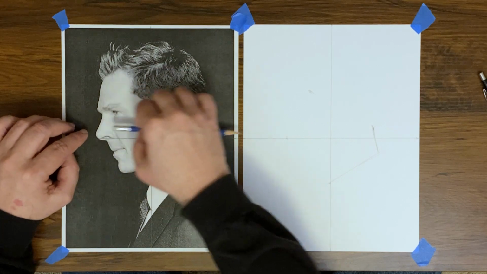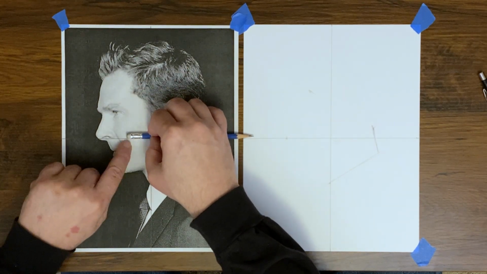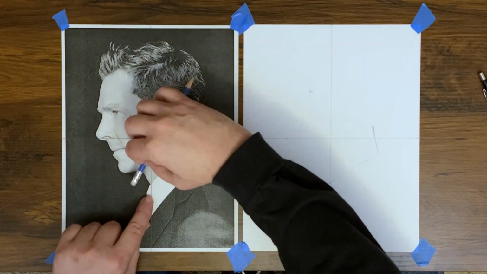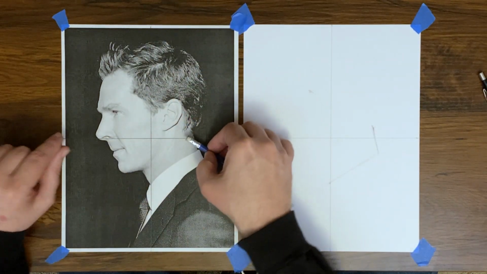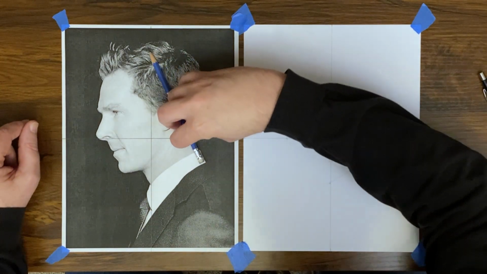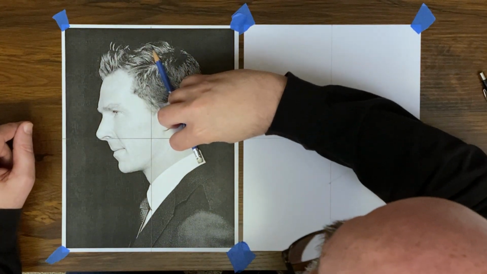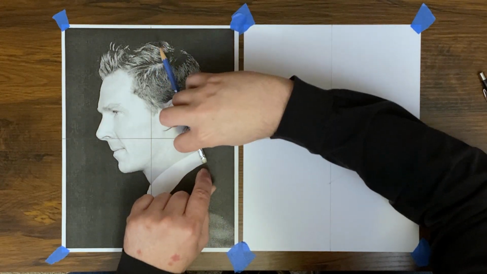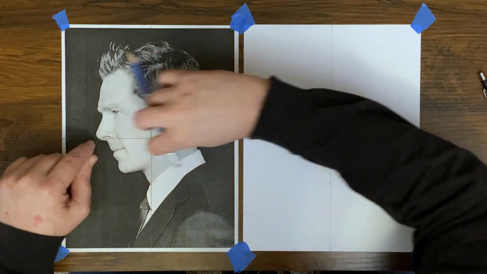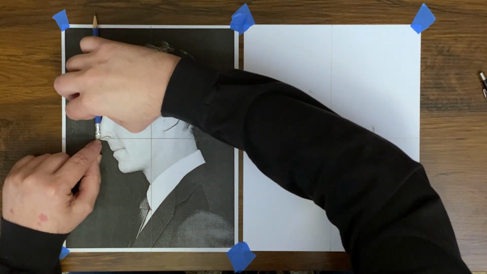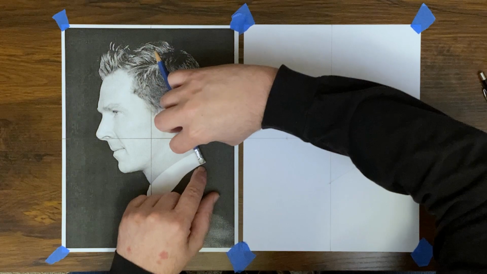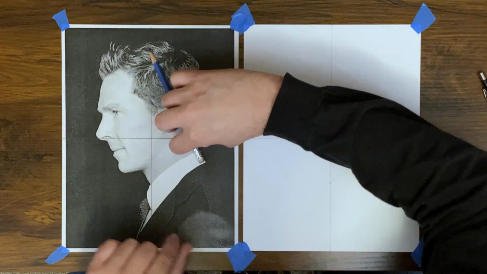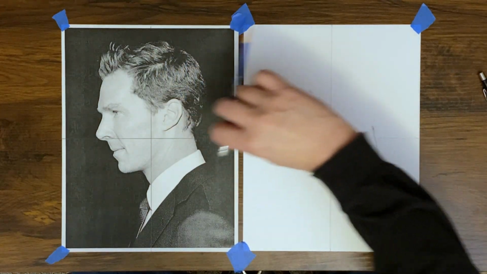Is there anything else from the center line that we can do some comparisons with? Actually, it's not far from the back of his neck to the coat. That's useful. If we can double check our measure from there, it's just a little bit more, but it's pretty good.